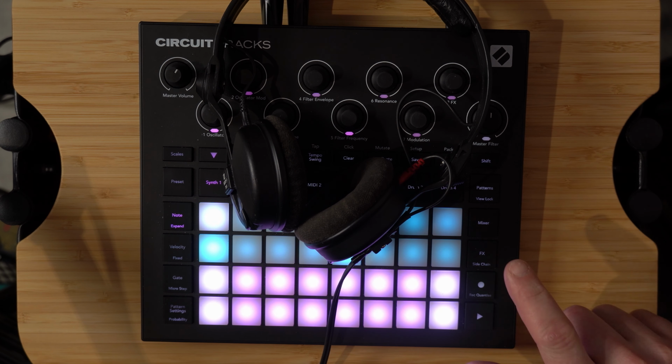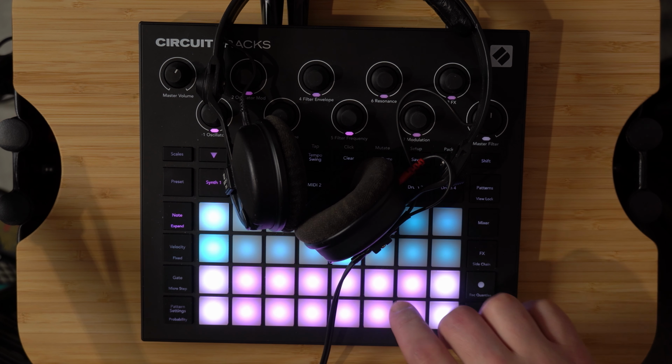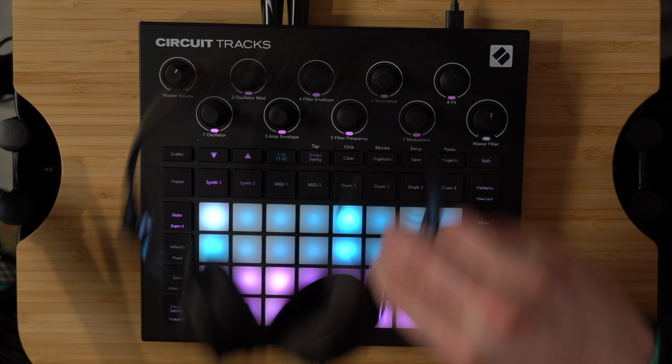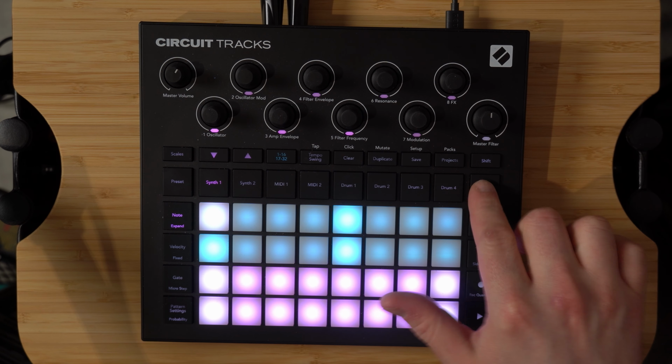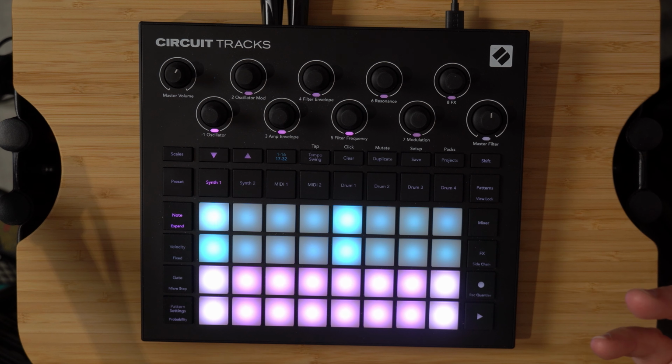The reason for this is that I can't get MIDI to work from the drums. It always just plays the same sample, even if I switch between drum 1 and 2 or 3 or 4, it just plays it a bit higher, like higher pitch.